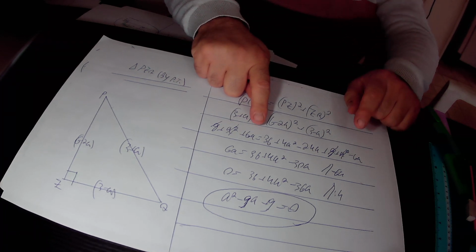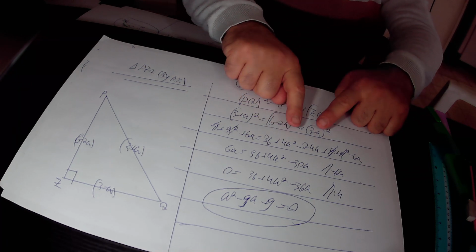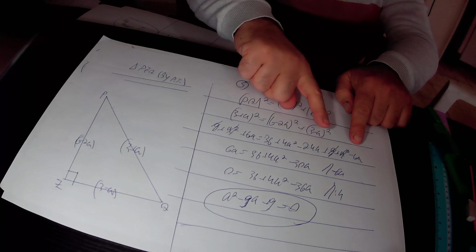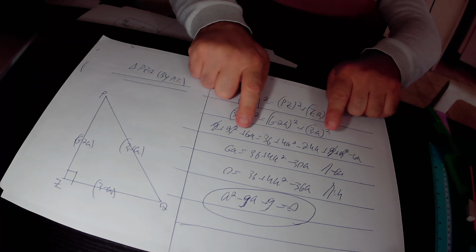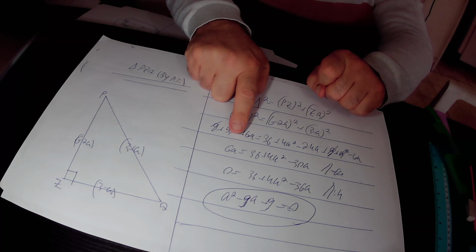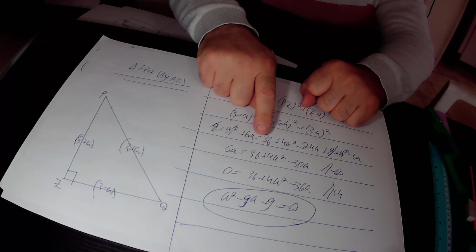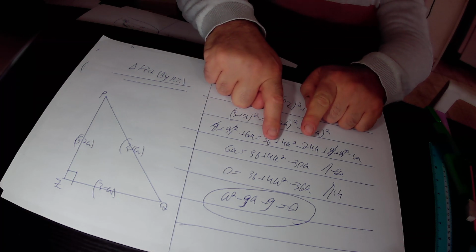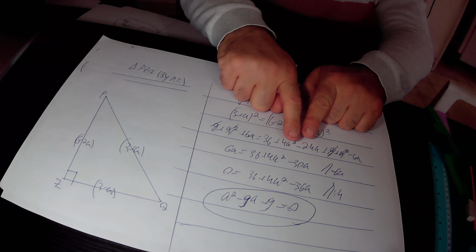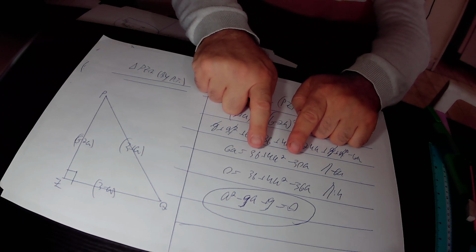On the other side of the equation we have 36 plus 4a squared, minus 24a minus 6a is minus 30a. Here we subtract 6a from this side of the equation, and finally find out that on this side we have nothing, that is to say 0. On the other side we have 36 plus 4a squared minus 30a minus 6a, that is minus 36a. So in conclusion, we found out that 36 plus 4a squared minus 36a equals 0.